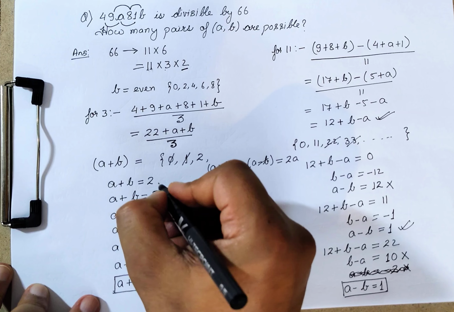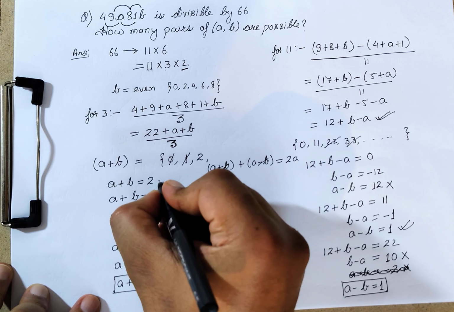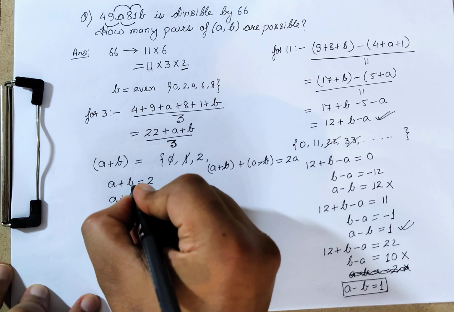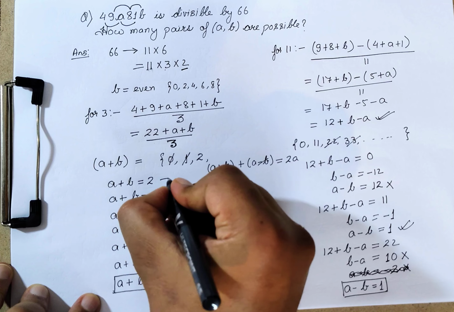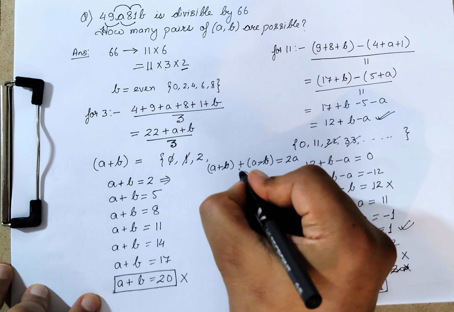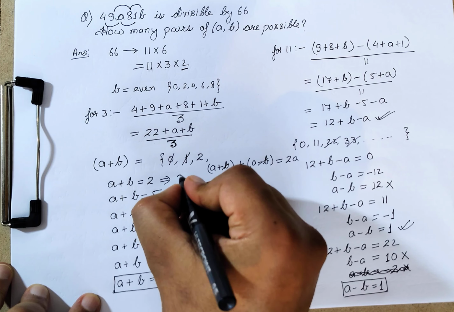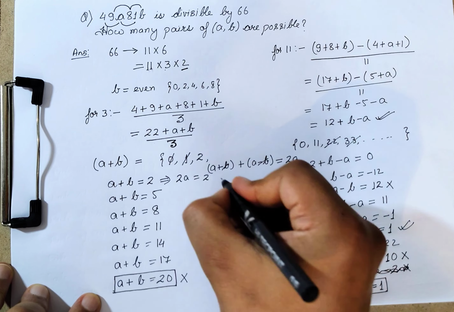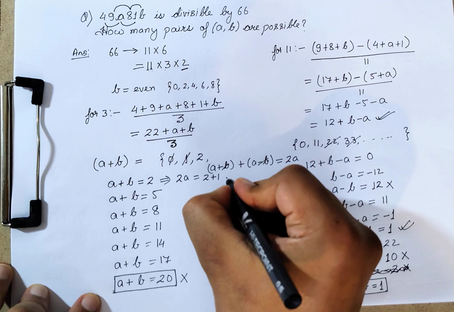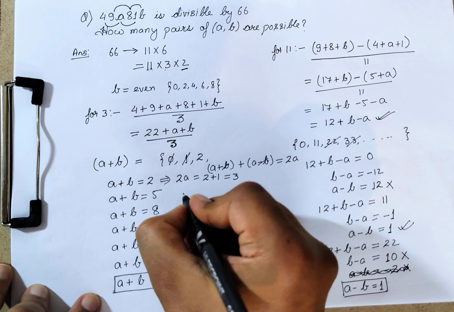So how can we write this? a plus b plus a minus b, where a minus b is 1. We know that a plus b plus a minus b is 2a. So we can write it as 2a equals 2 plus 1, which equals 3.